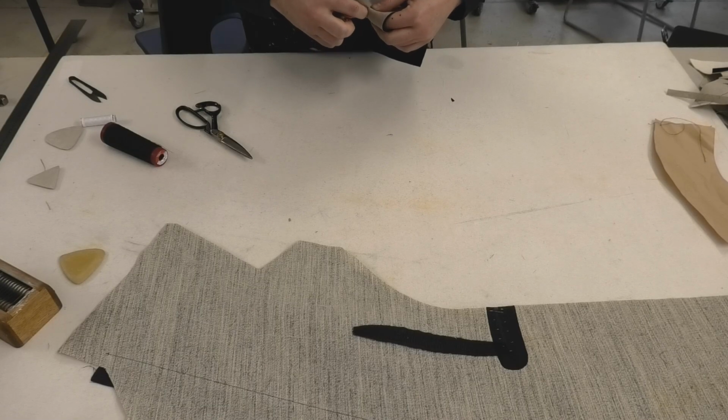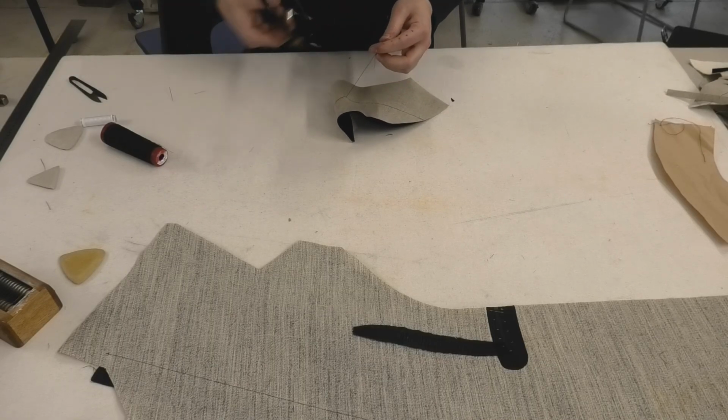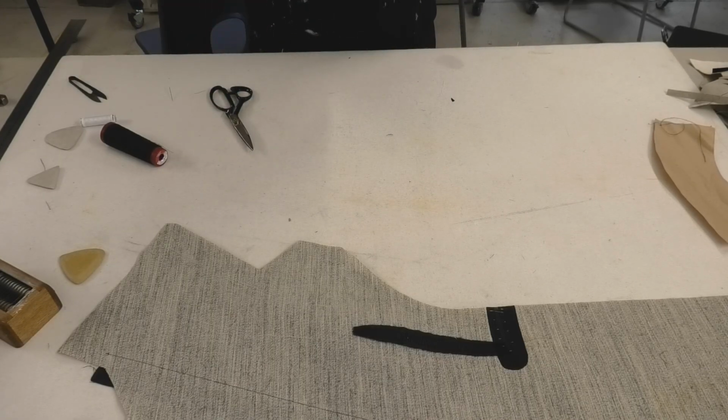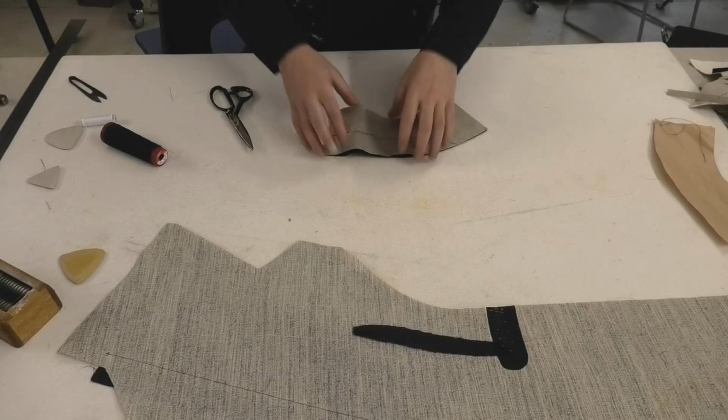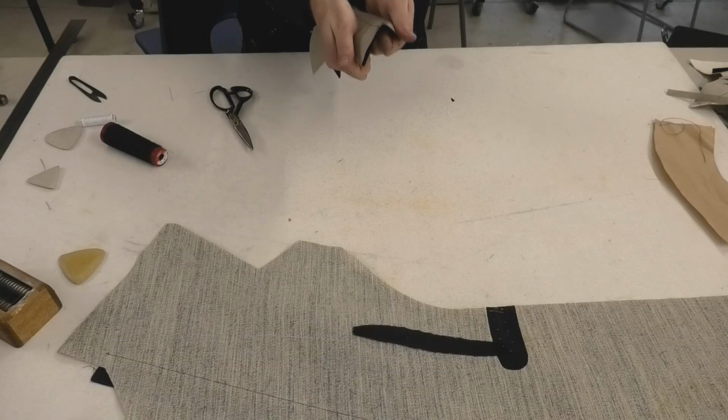Okay, so I'm going to end here, but let's admit that I've gone all the way through. And you can see how that now wants to curl, and you can see the shortness that it's created. Next thing you're going to do is you're going to pad it, and as you're padding it, you're going to roll it this way.